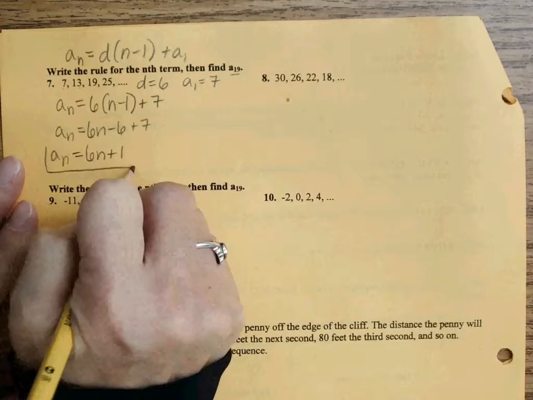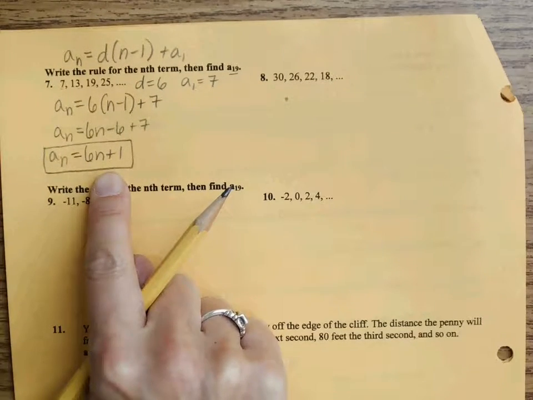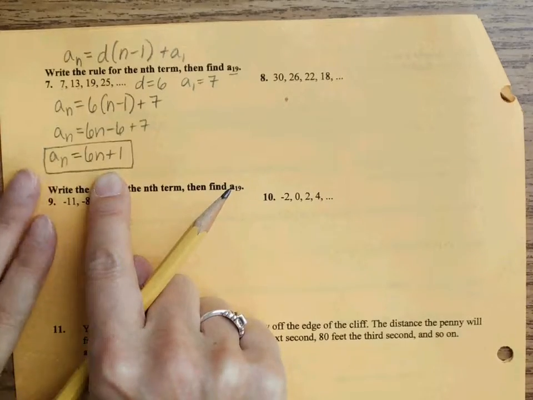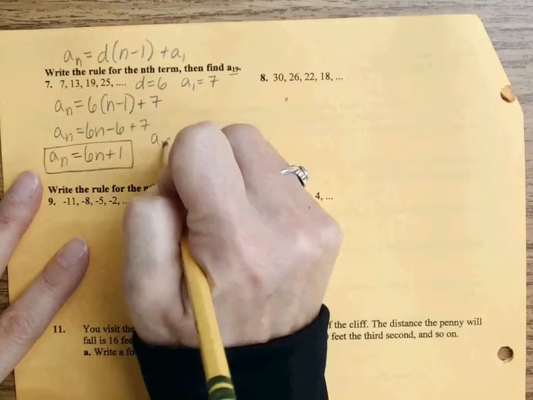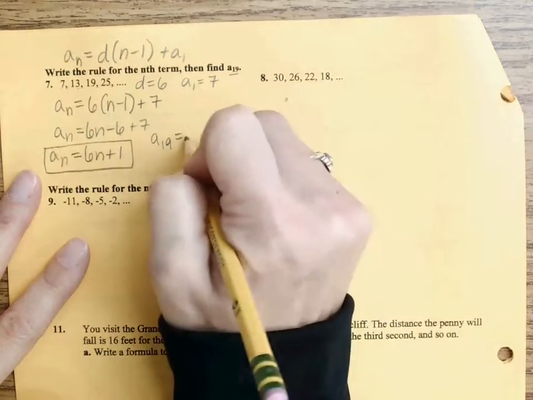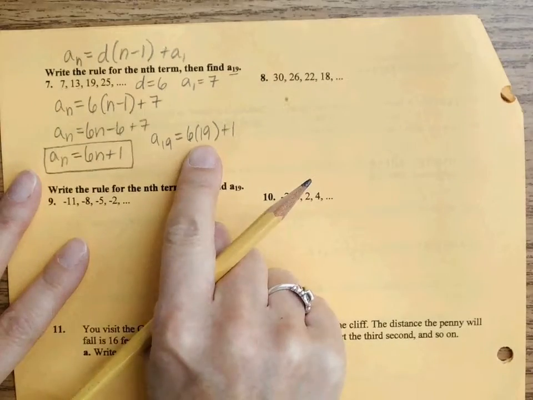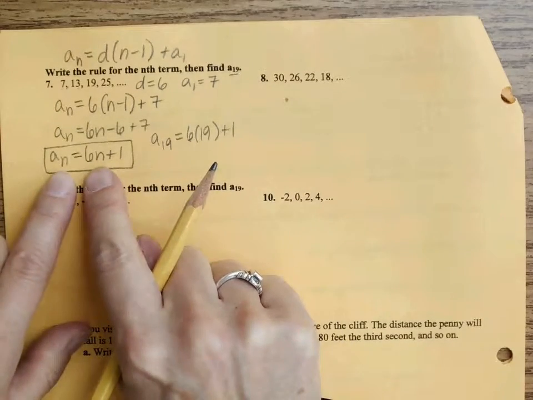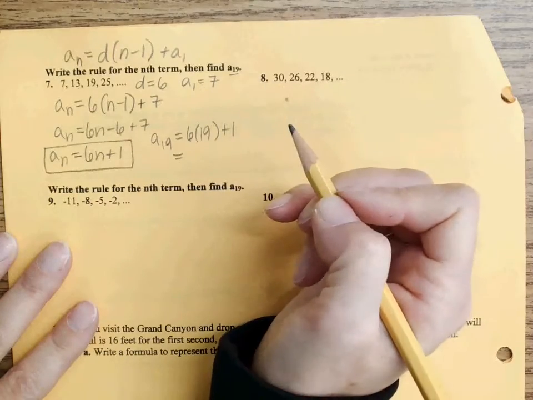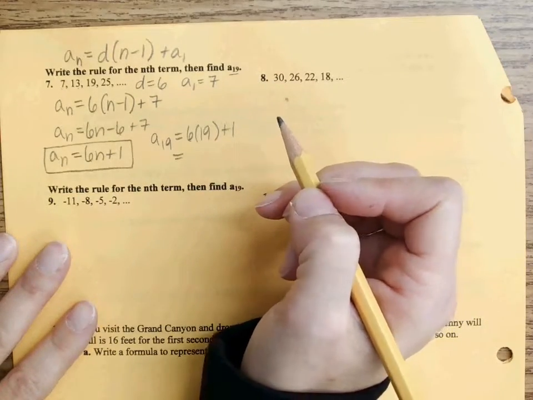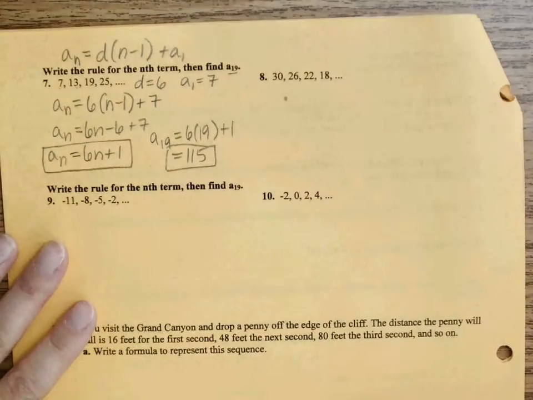This is my rule, which I can use to find any term that I want. We're trying to find the 19th term, so a sub 19 is equal to 6 times 19 plus 1. I just put 19 in for n. 6 times 19 is 114, plus 1 is 115. That's what we're doing here.